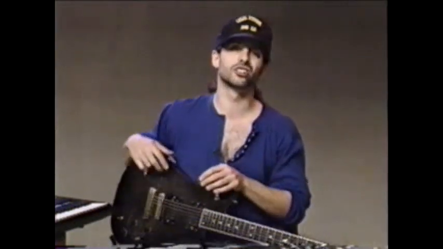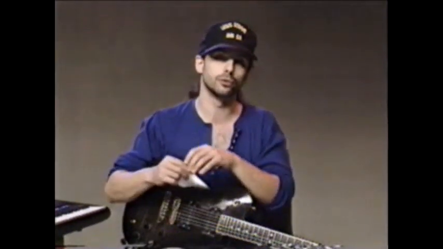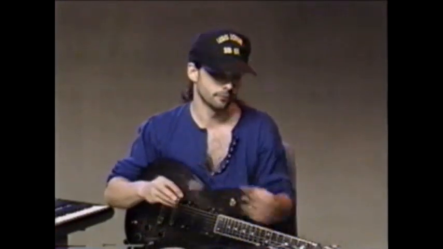Applied theory is taking some of these ideas, this musical mathematics, and putting it to good use on the instrument. Some of this may seem a little redundant for some of you, some of the players that are further along. Let me give the beginners an opportunity to catch up.